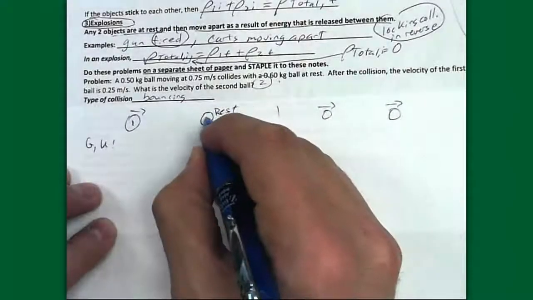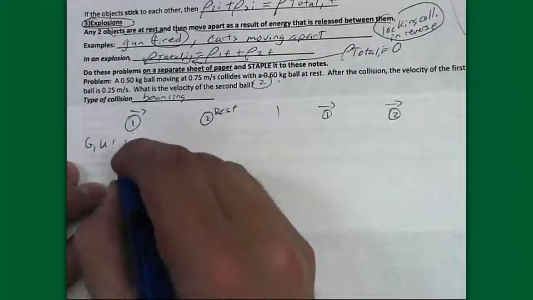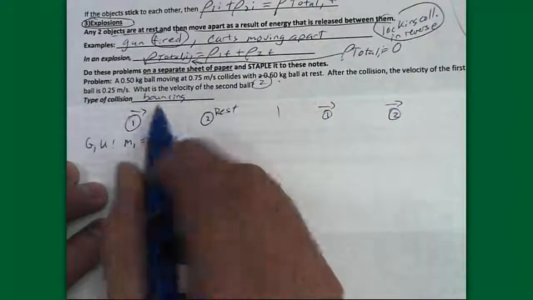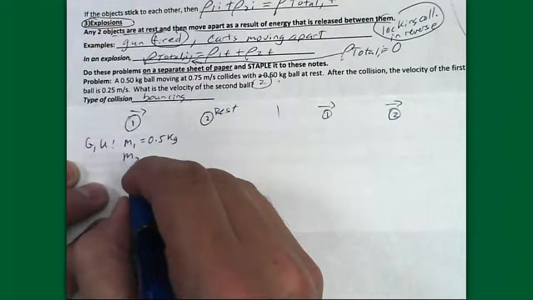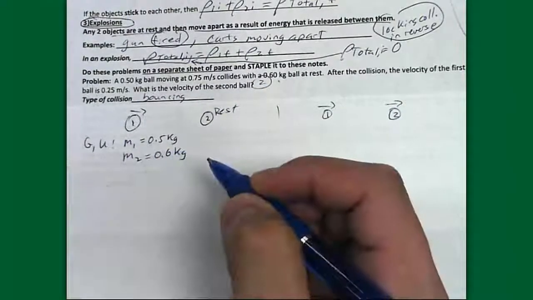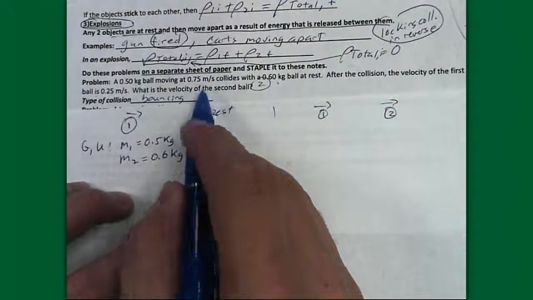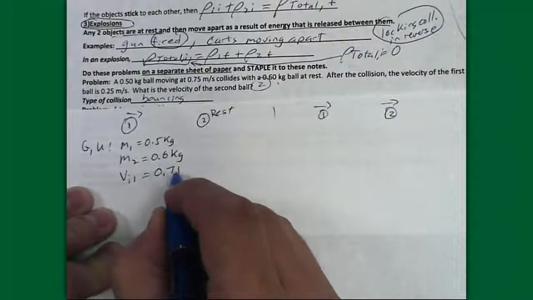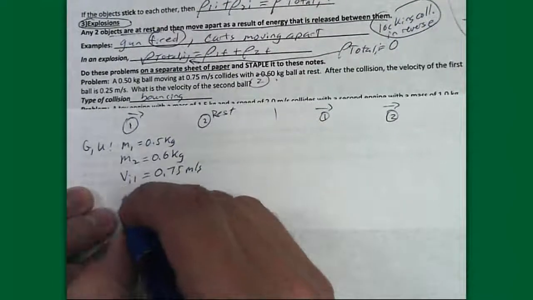This will be object number 1, object 2, 1 and 2. I know that the mass of our ball number 1 is 0.5 kilograms, and the mass of ball number 2 is 0.6 kilograms. Initially, the first ball is moving at 0.75 meters per second. So I'll say the initial velocity of ball number 1 is 0.75 meters per second. And I know the second ball is at rest. So that means the initial velocity of ball number 2 is 0.